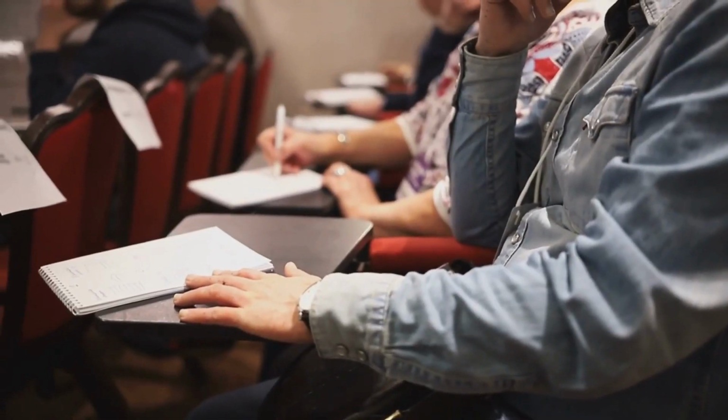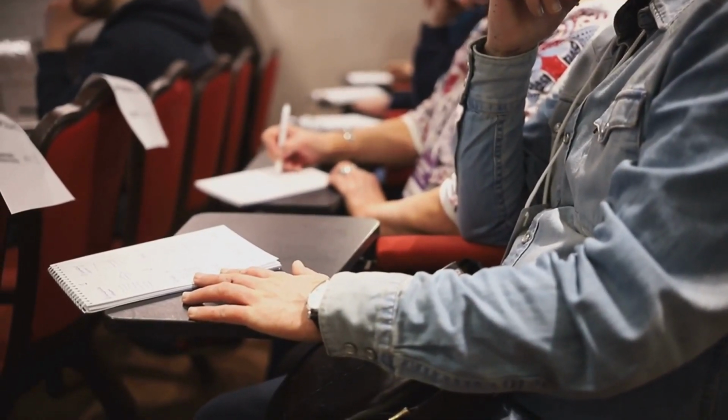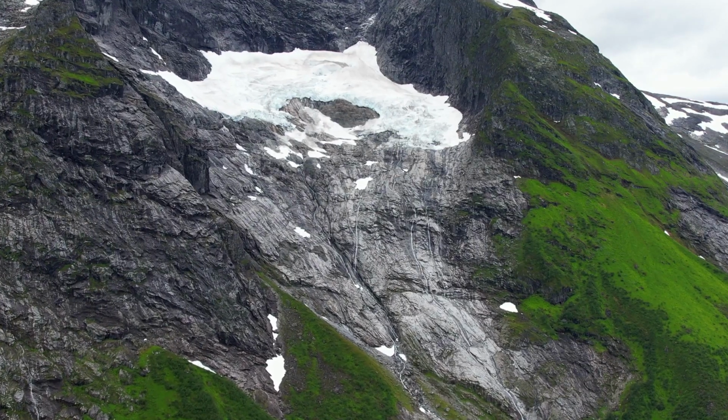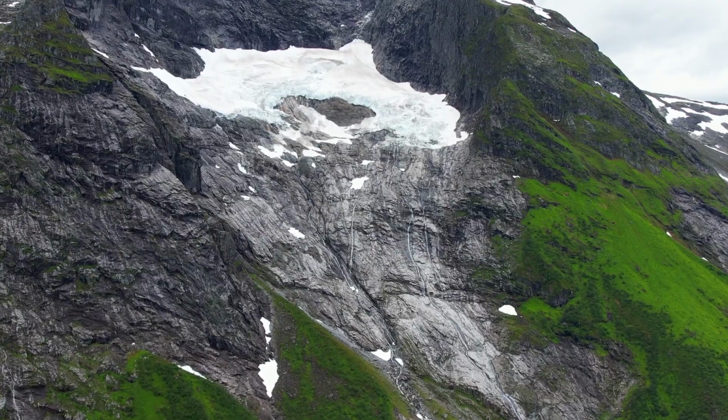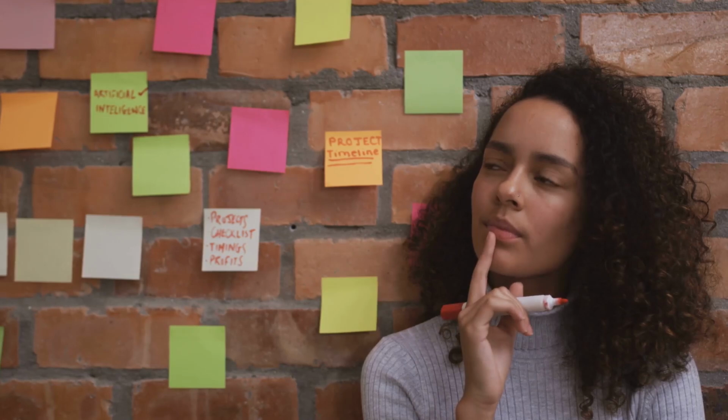Attending conferences and workshops is another great way to identify gaps. These gatherings are where the latest research is discussed. For example, you might hear about the need for research on the impact of glacial melt on downstream water resources, critical thinking, and creativity. Sometimes, identifying a gap requires thinking outside the box.